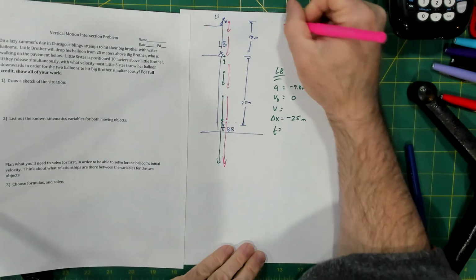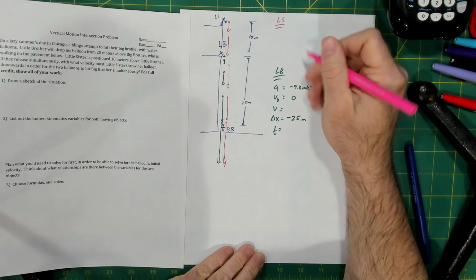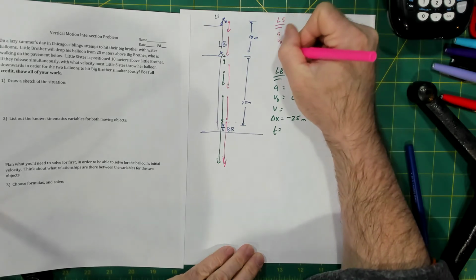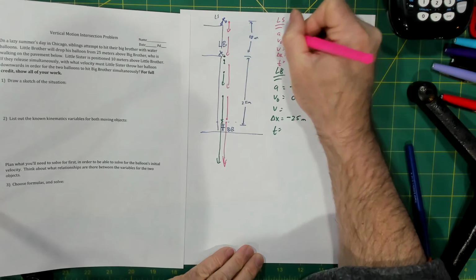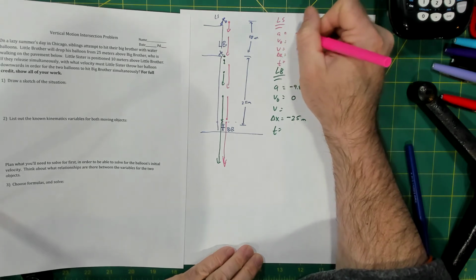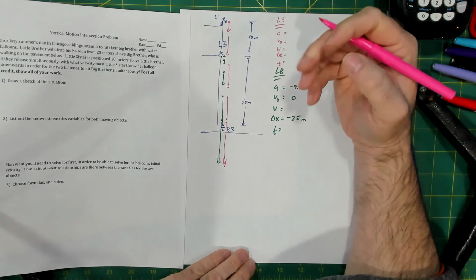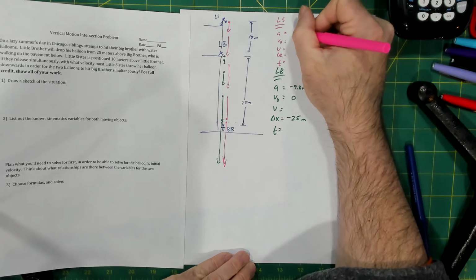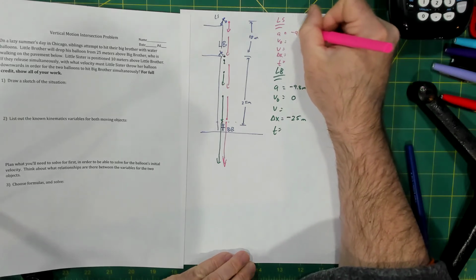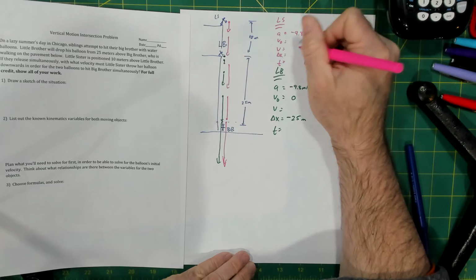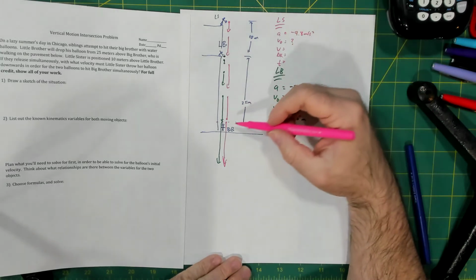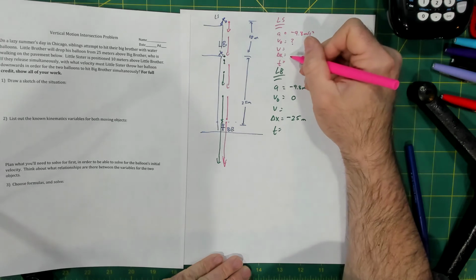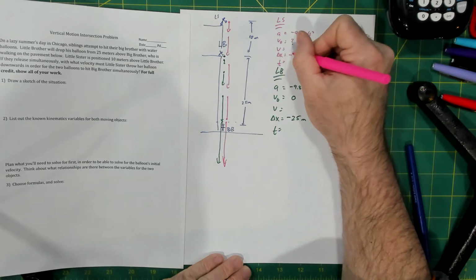Little sister's balloon: a, v naught, v, displacement, and time. Again, once it leaves her hand, the only thing pushing or pulling on it is the Earth's gravitational force, so the acceleration is negative g, negative 9.8 meters per second squared. Starting speed, that's what we're trying to find, how fast she has to throw so that they intersect down there. Displacement, it's going to go down 35 meters.